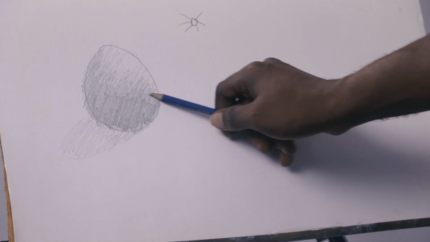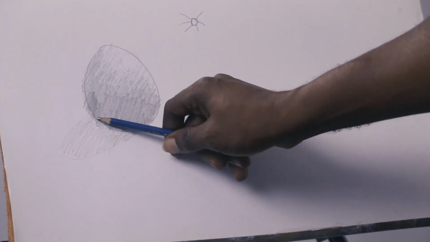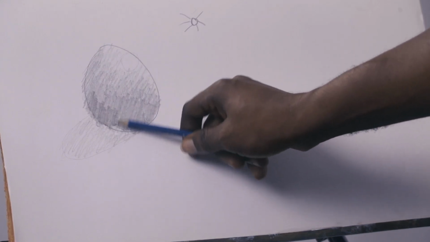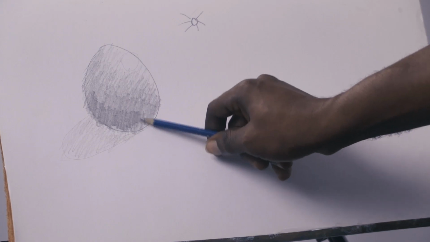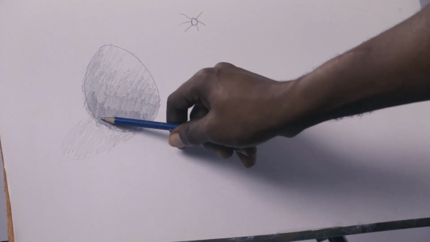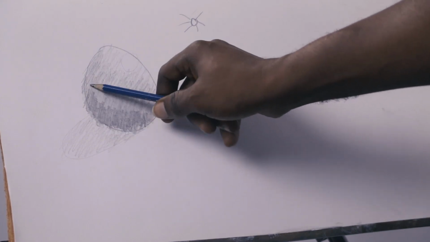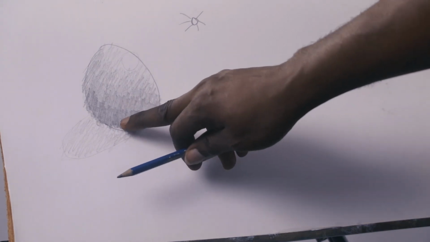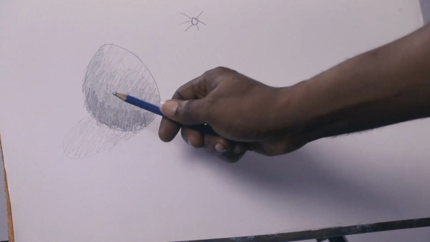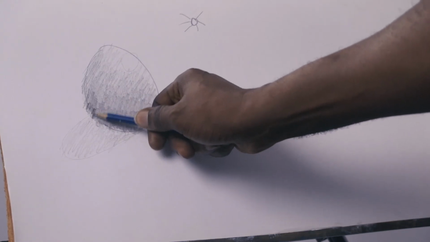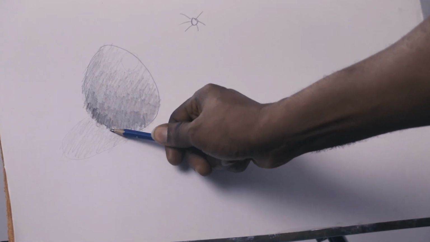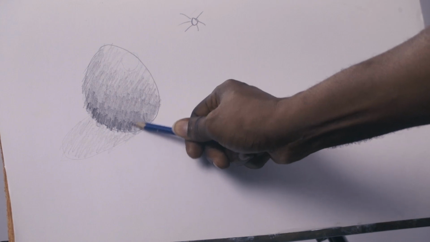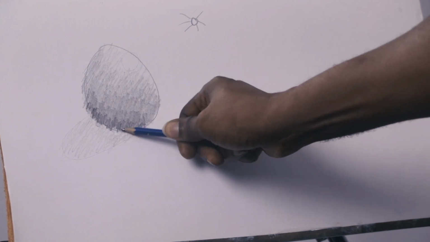Don't let us see where each tone starts and where each tone ends. That will give you a very sweet drawing. If you observe this, you see that this place is darker than this place and this place. Then let's look at another one. And as we are going in, we'll be applying more pressure on your pencil.